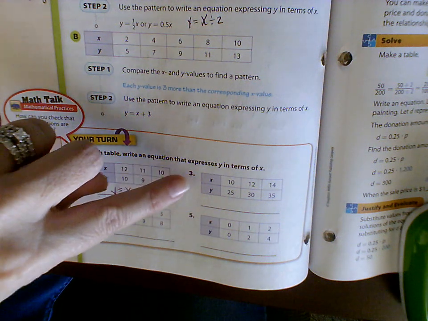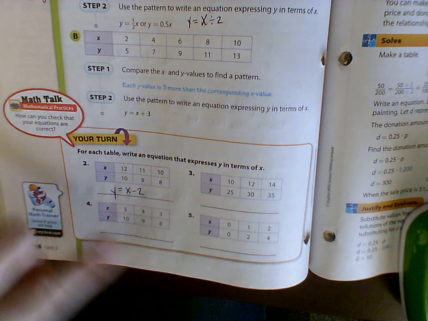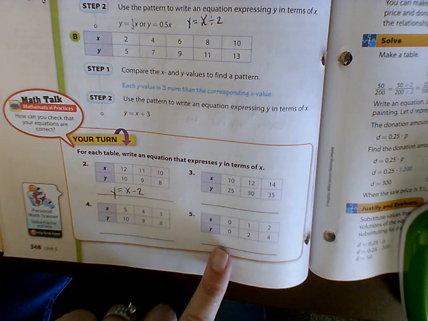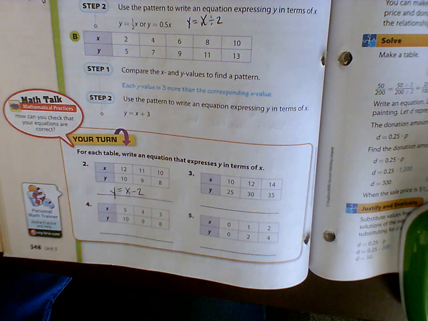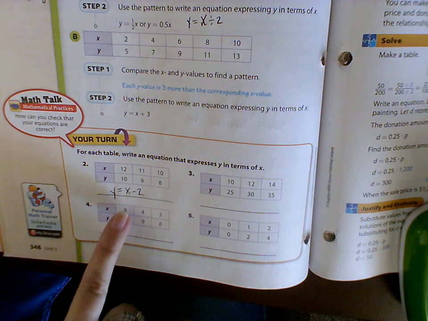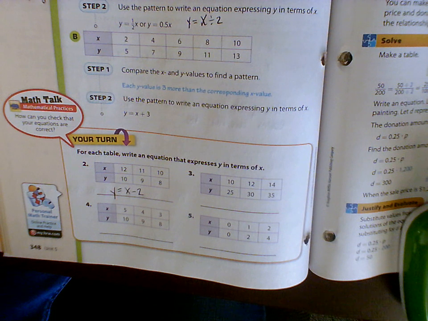I want you to look at numbers 3, 4, and 5, and I want you to figure those out. Look at the relationships. What would the equation look like that you would write down? And I want you to type your answer in the screen.